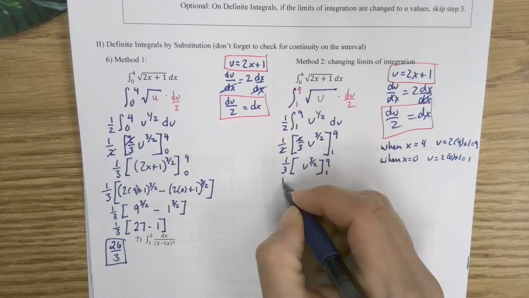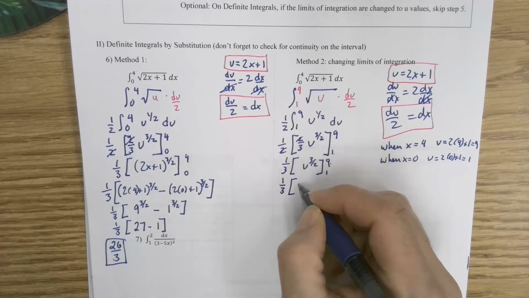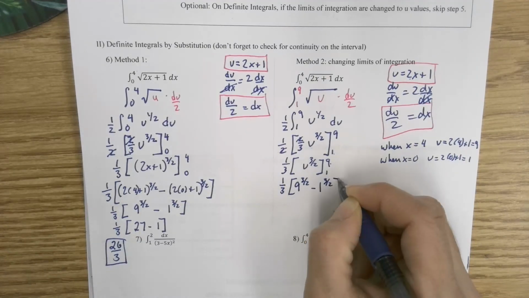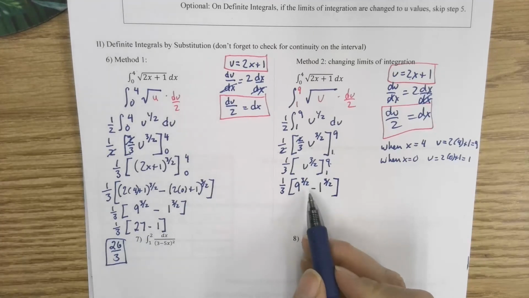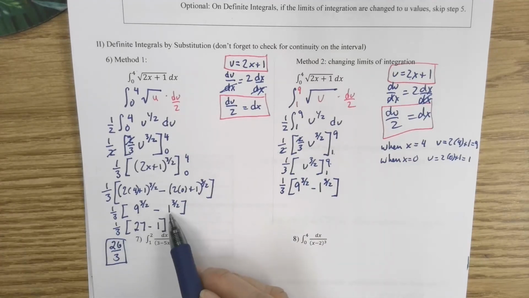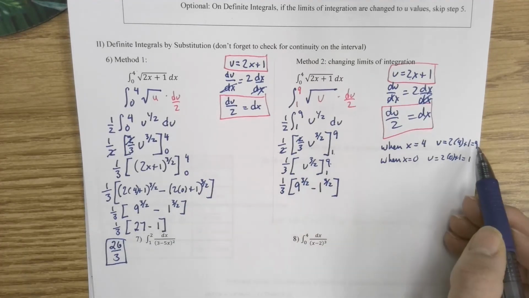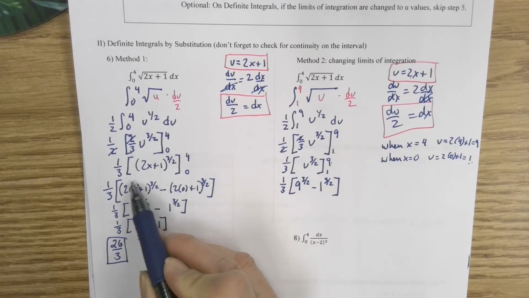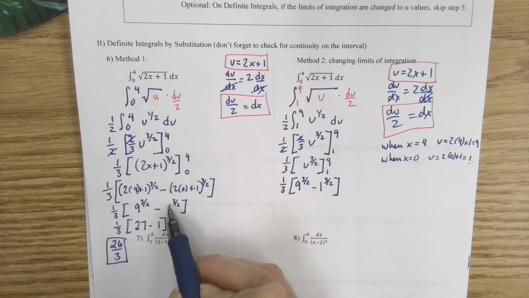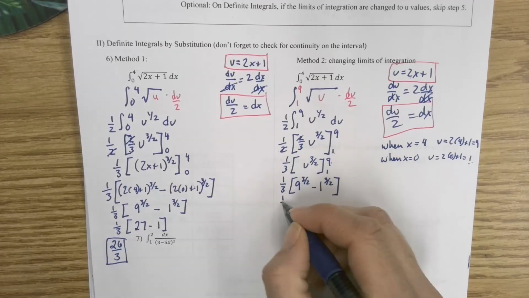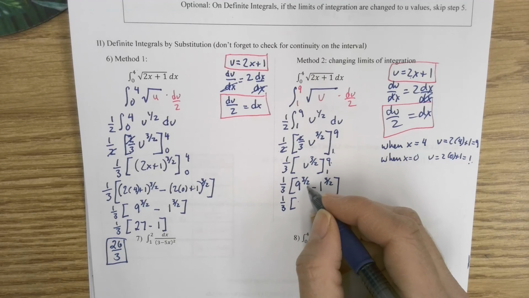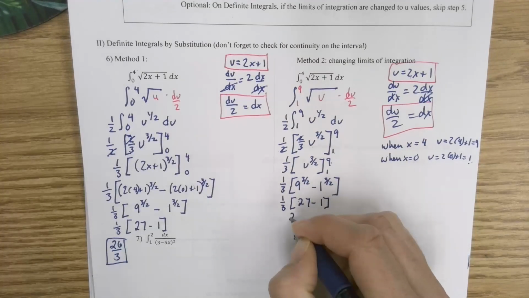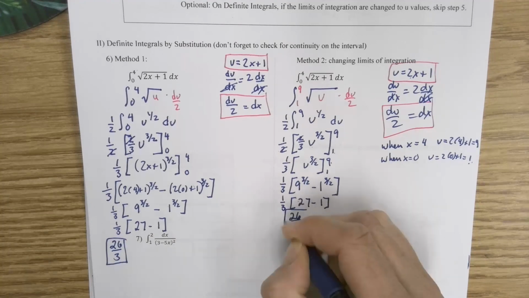And now I am ready to substitute in my 9, so 9 to the 3/2 minus 1 to the 3/2. This is starting to look a little familiar. In fact, when we calculated that 9 and 1, those were the values that we got in here. There was my 9, there was my 1. So we've got 1/3 times square root of 9 cubed is 27, square root of 1 cubed is 1, so we have 26 over 3.